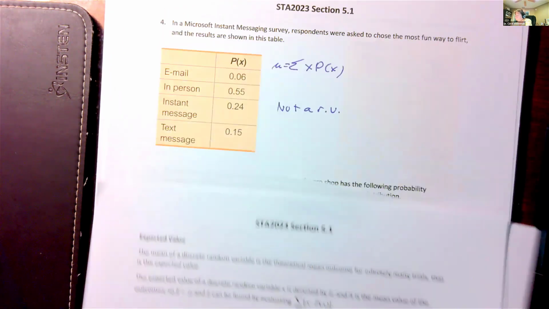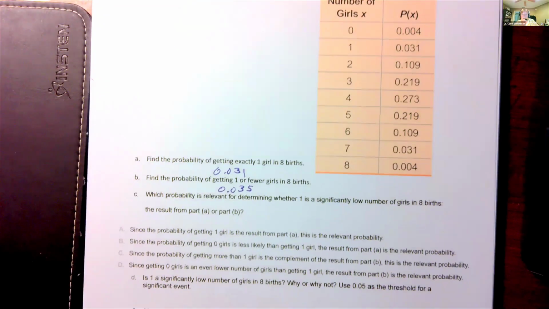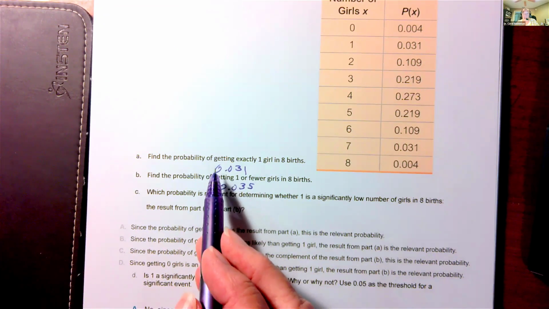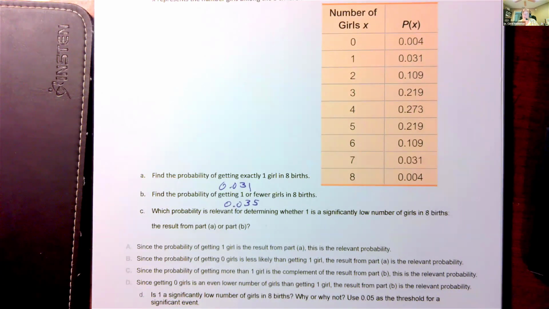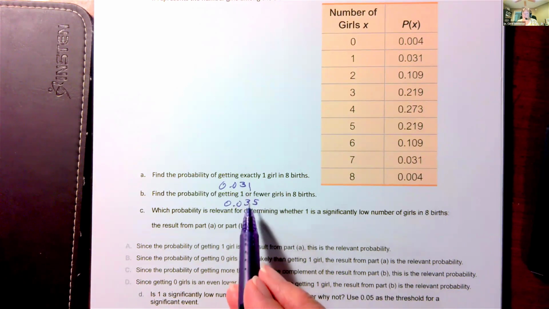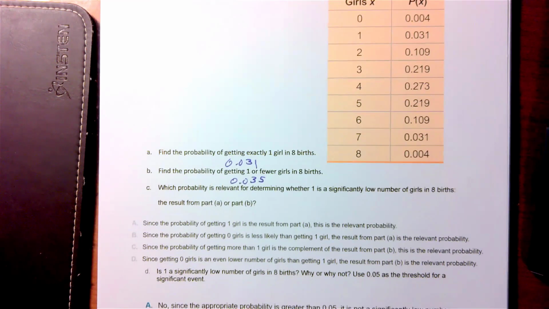Our problem. We wanted to know if 1 is a significantly low. So are we going to use part A or part B probability to answer that? Given that definition I just showed you, it says 1 or less. So which probability am I going to use? Part A or part B? Yeah, part B. And let's look at the possible answers.